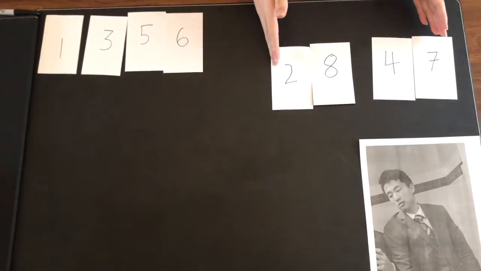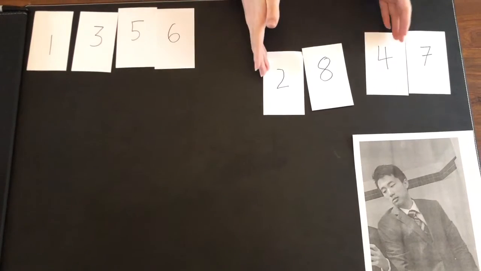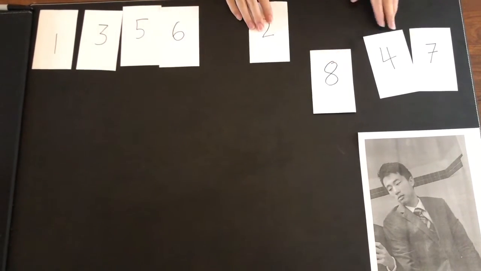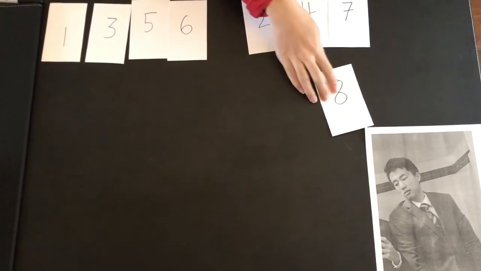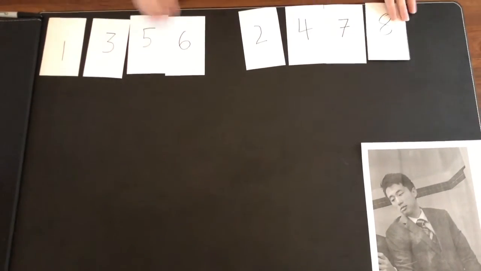We do the same process with this half of the list. So comparing the first elements, 2 is less than 4, so 2 will go first. 4 is less than 8, 7 is less than 8, and 8 will go last.